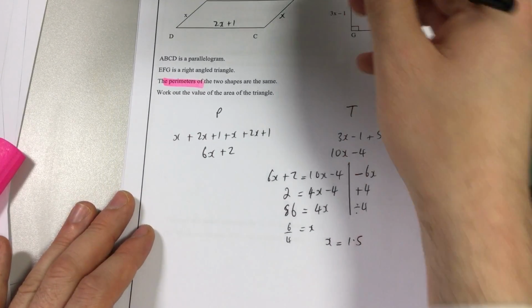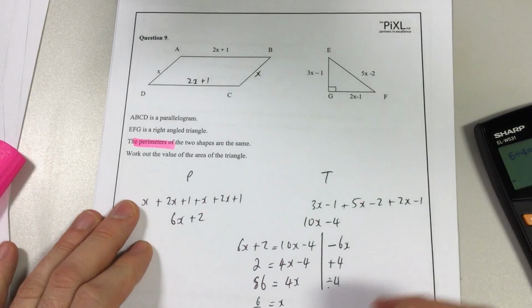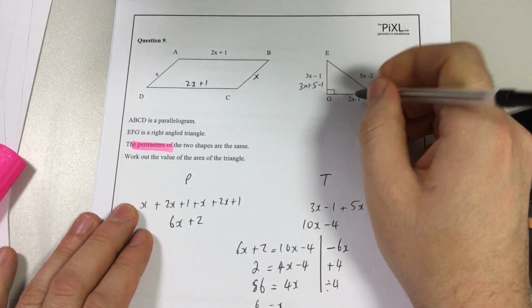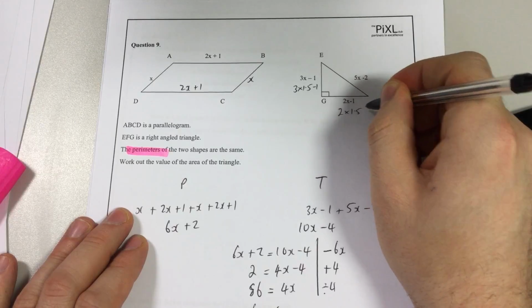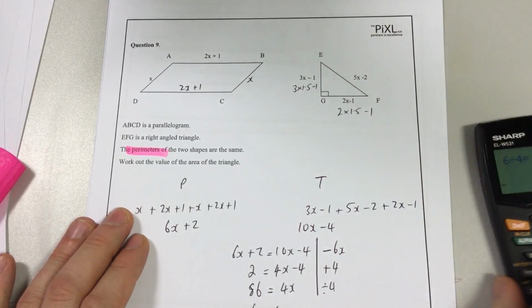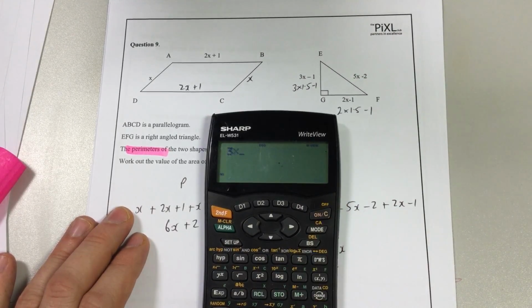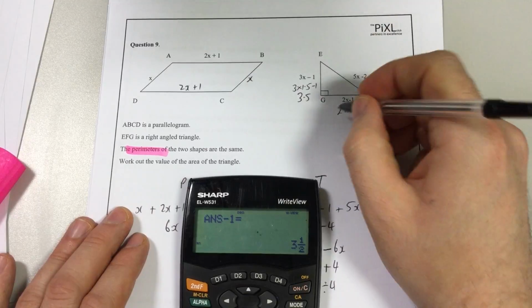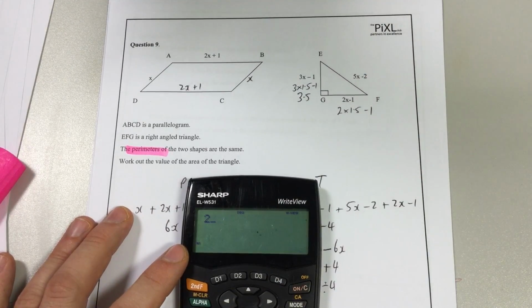So now I need to put that into my triangle over here. So I'm going to substitute the values in. So 3 times 1.5, take away 1. And 2 times 1.5, take away 1. So just use your calculator. You could do it in your head, but I'm not interested in seeing you making silly mistakes. So that's 3.5. And this will be 2 times 1.5.